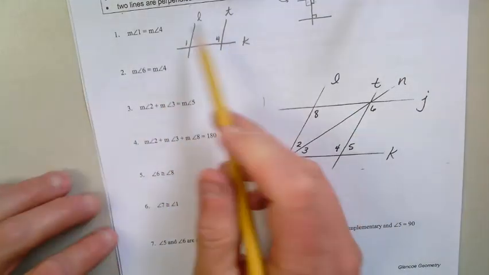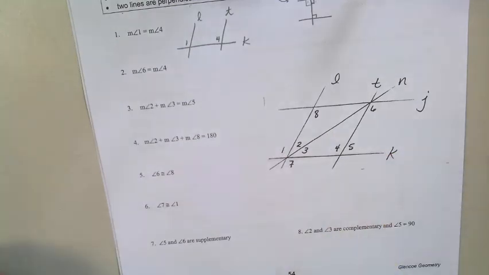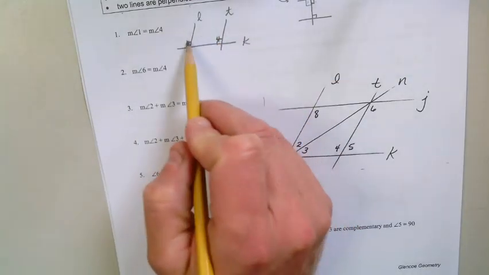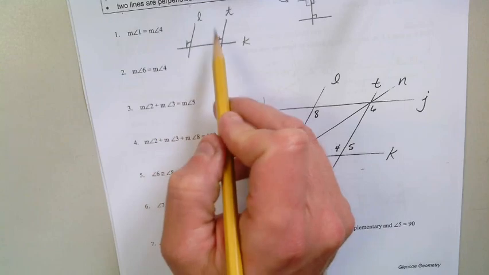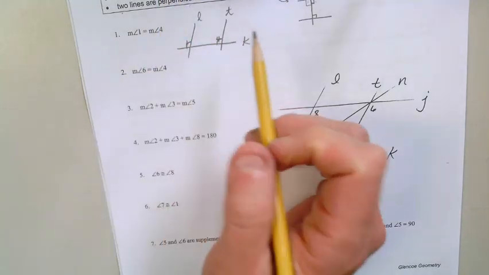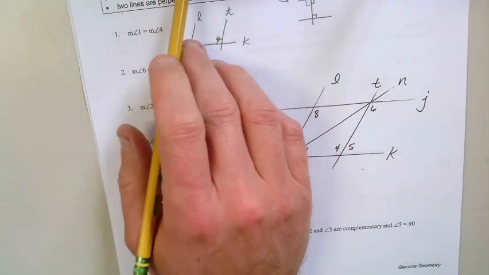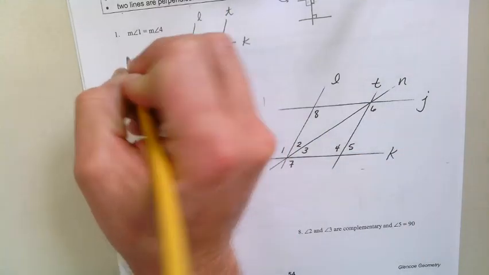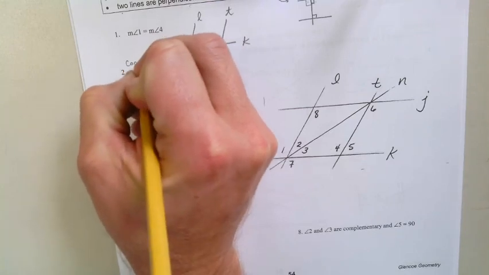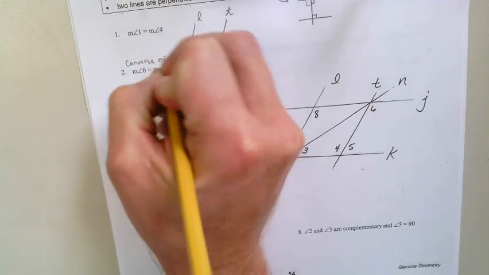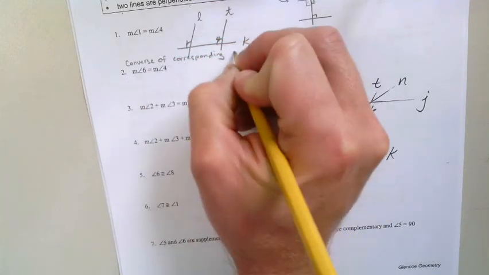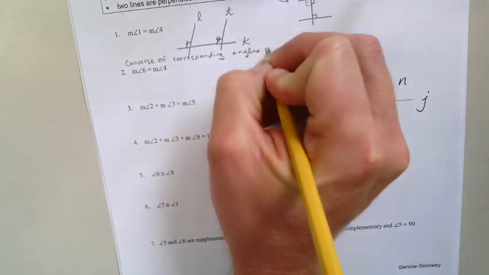Now, this is so much cleaner than this down here. There's a lot less to focus on. What I'm seeing right now is if these angles are equal, they're congruent, and what that means is that my corresponding angles are congruent. So again, the converse of the corresponding angles postulate says if corresponding angles are congruent, then lines are parallel, that first one up there. So for number 1, I'm going to put converse of corresponding angles postulate.